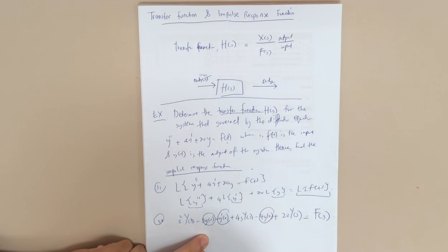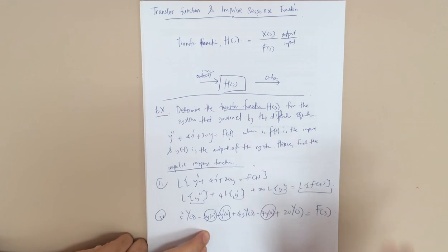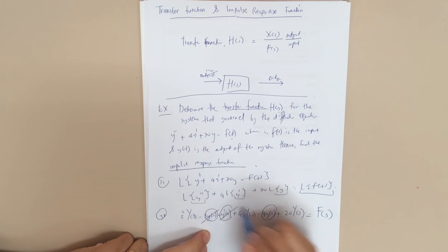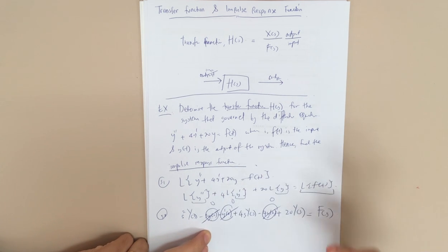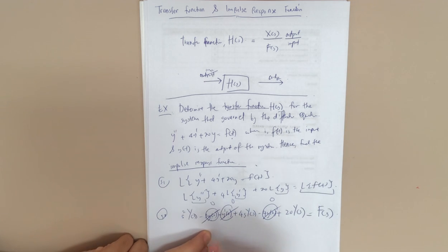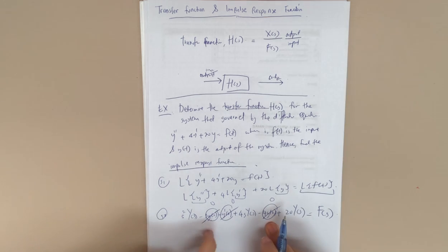Okay, this is the difference between the solution of IVP and transfer function. The difference here is all the initial conditions, or all these values here, we will substitute with 0, or in other words, we will just ignore them. As long as you get y0, y prime 0 and so on, we will substitute them to become 0. That's it. Just substitute it to become 0.